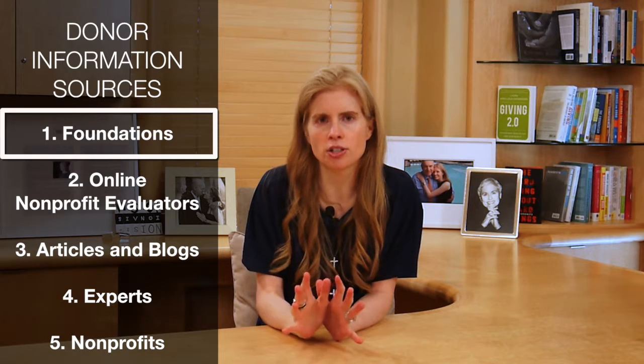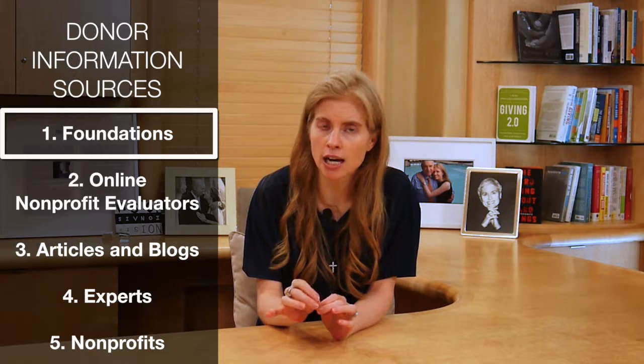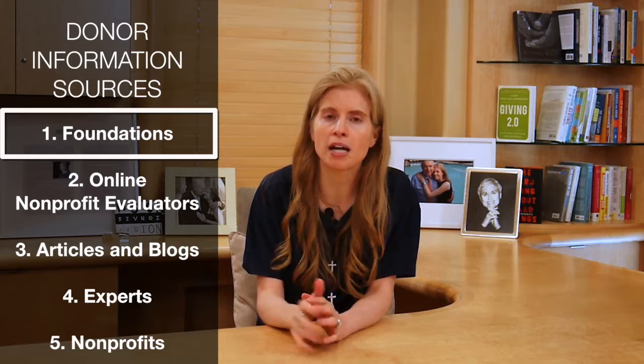Foundations, especially most with large endowments, have diverse staffs, rigorous evaluation processes, as well as competitive grant-making cycles. With the continued push for greater philanthropic transparency, foundations have begun to put more and more information on their websites. Online, you can find out which of these foundations are working in particular areas that you are interested in and which nonprofits these foundations are funding.